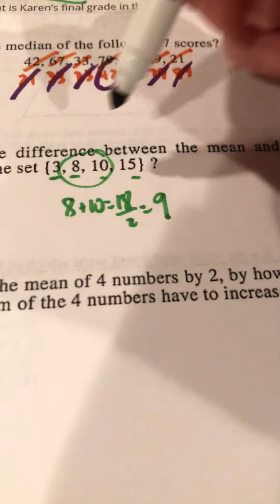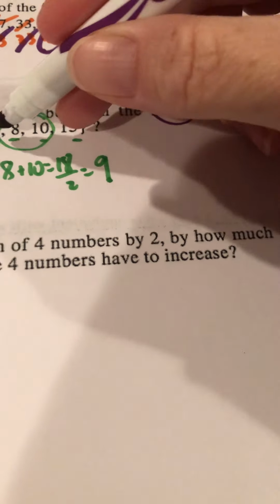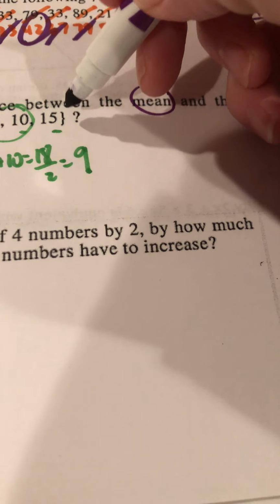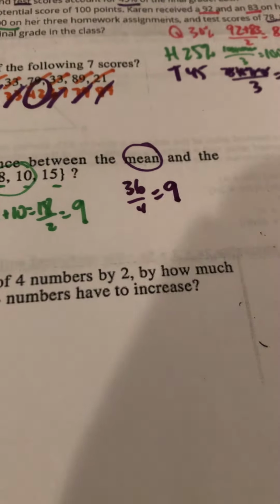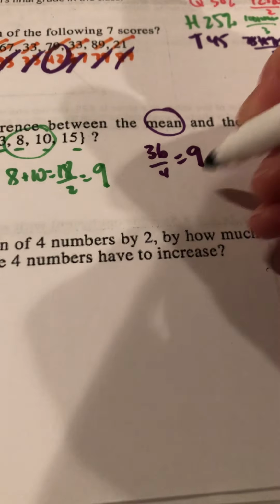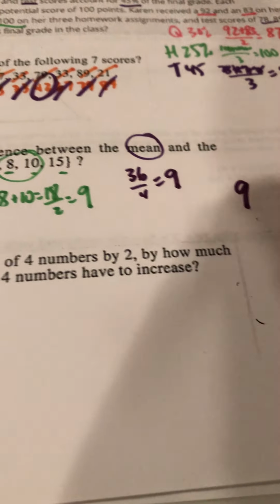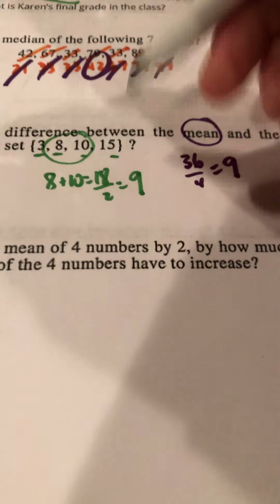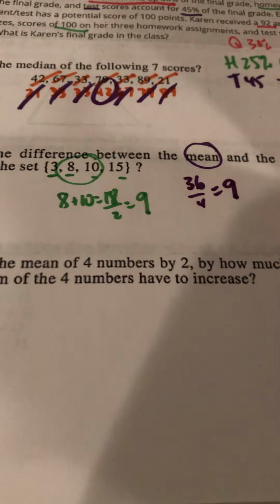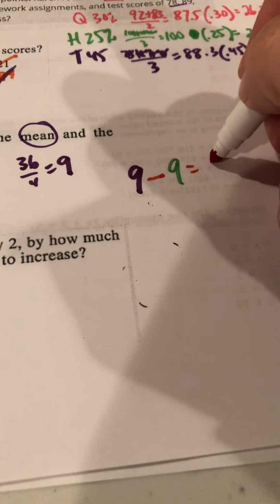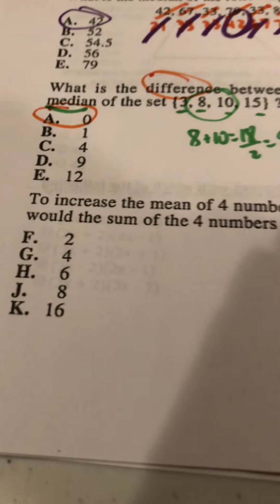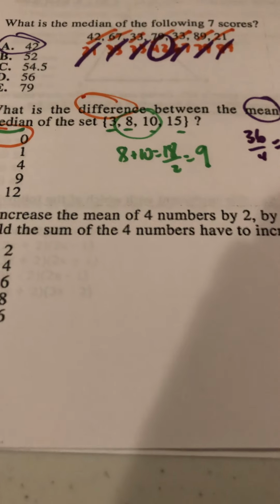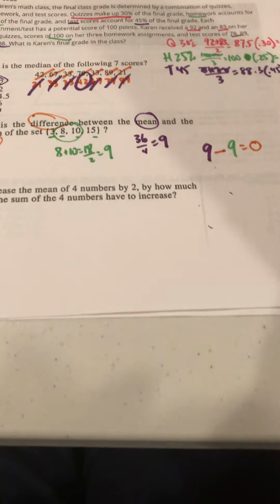It says, what's the difference between the mean? Mean means to add these up, and if I add them up, I would get 36. Divided by 4 is 9. What's the difference between the mean, 9, this 9, and the median, this 9? And so the key word here is difference. Difference means to subtract. So 9 minus 9 is 0. So a common mistake is students would put 9 there because both the answers are 9, but that's not what it's asking.